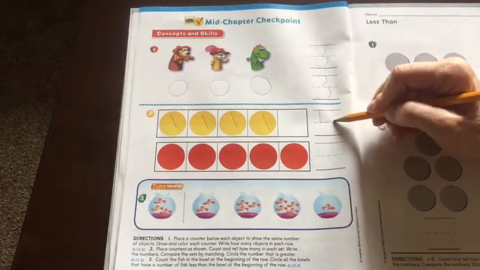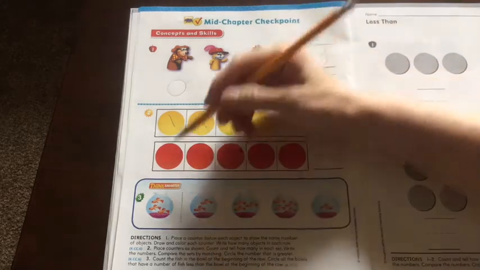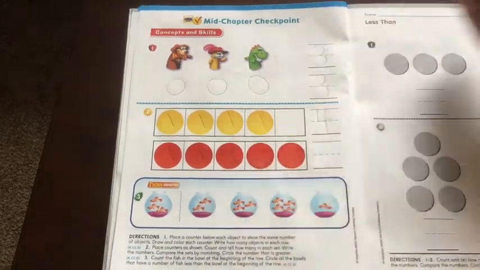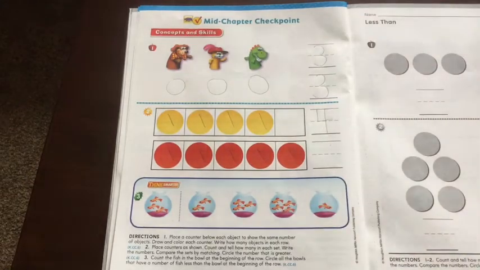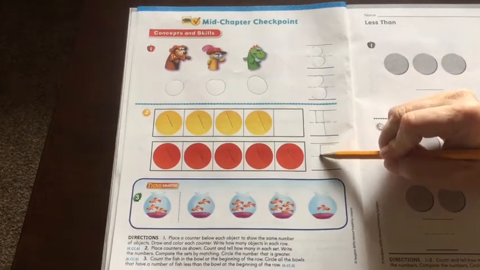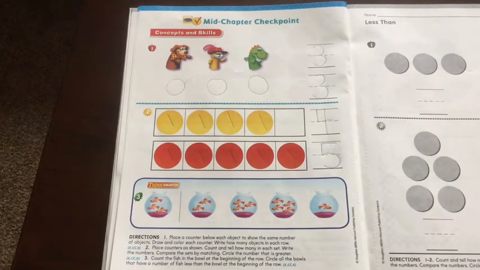Down and across and down some more. That makes the number 4. Let's count the red ones. Ready? 1, 2, 3, 4, 5. Across, down, and around. That's 5 that I found.